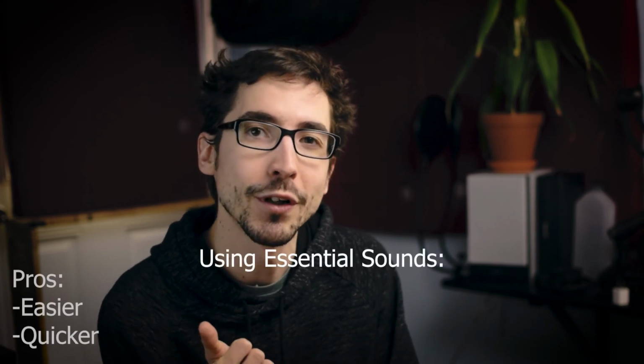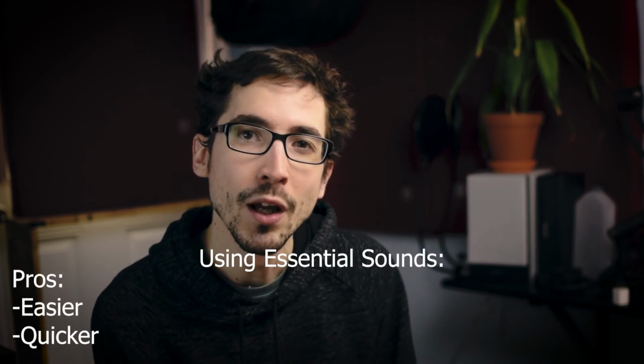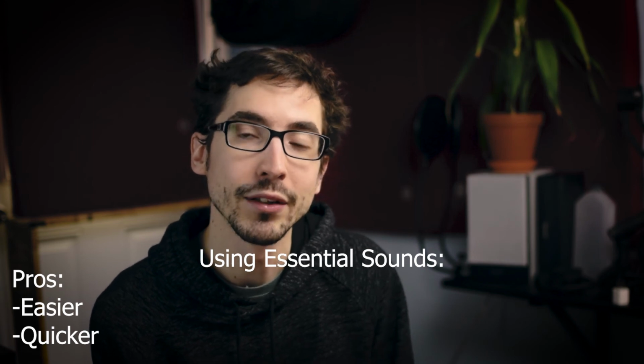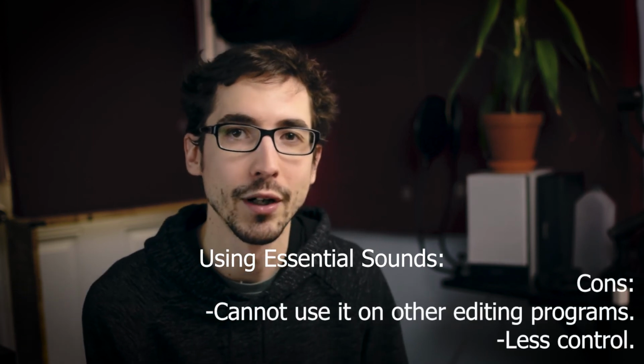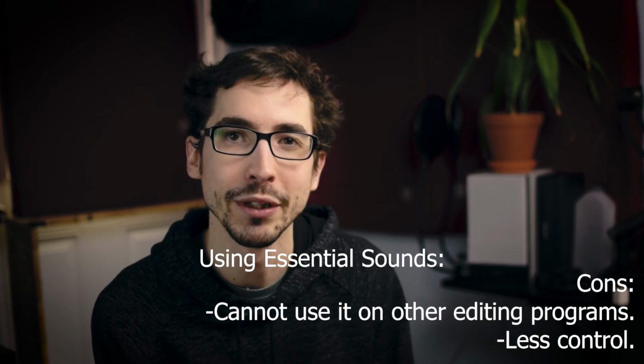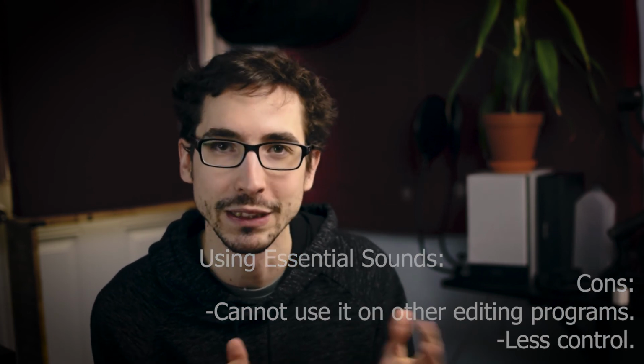Now let's review a little bit the pros and cons of each way. With the essential sound, the pros are it's a little easier and quicker, but the cons are that you cannot use this workflow on any other editing programs, and you cannot really tweak as much and have full possibilities.